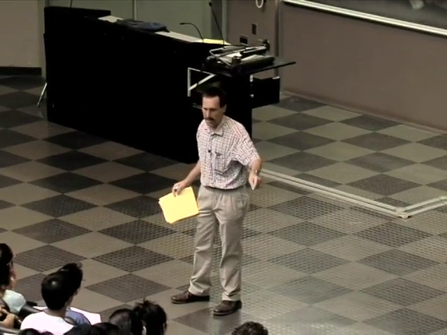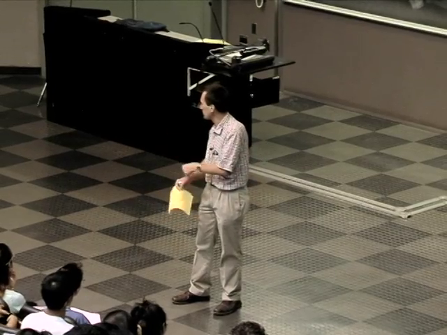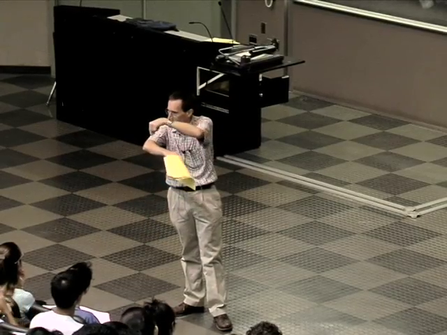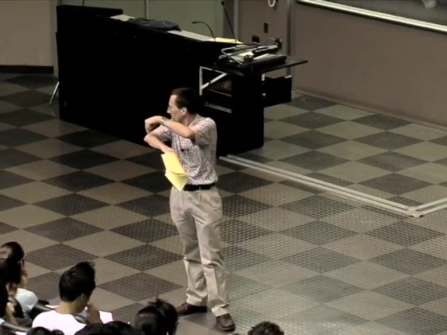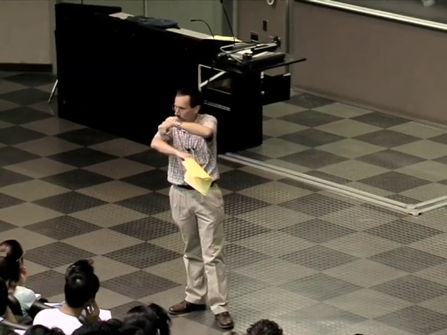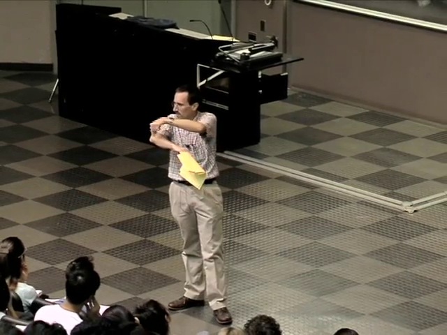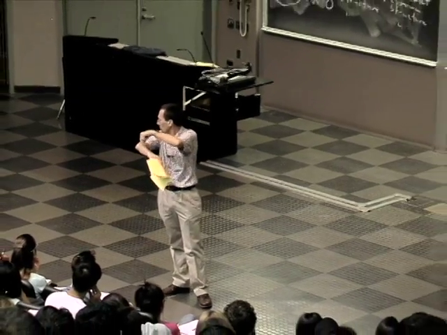There was just a paper in the journal Science that was incredible. It also made the New York Times Science section, where they used a tiny little tip on an atomic force microscope with a single carbon monoxide molecule bound to the tip to rasterize over a molecule of pentacene.